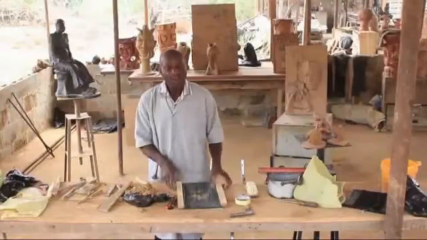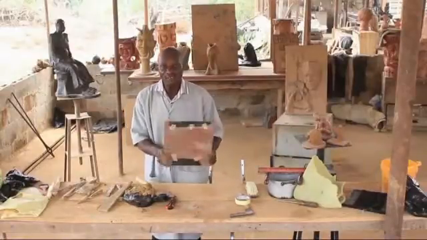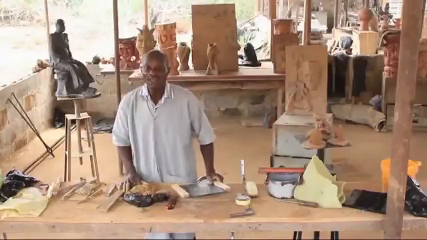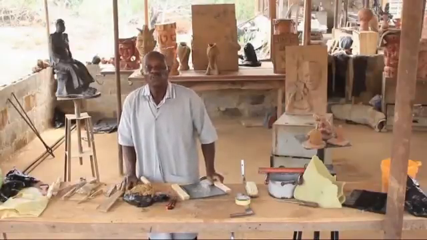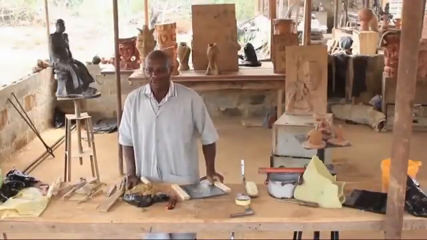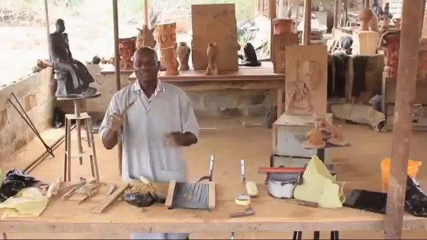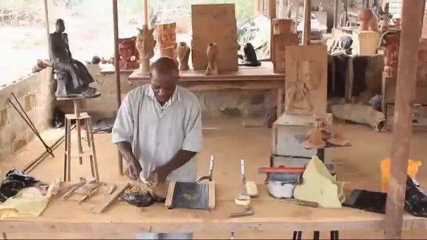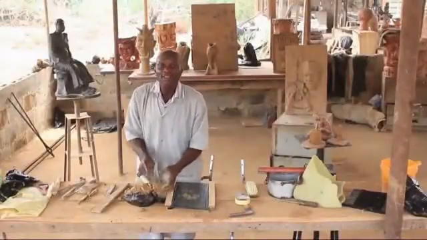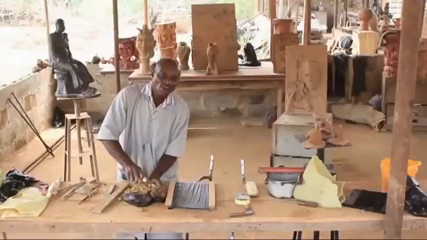Table or any flat surface is used as a platform to prepare clay, roll clay, and clay modeling. Table knife is an improvised material suitable for shaping, scooping, and cutting of clay.